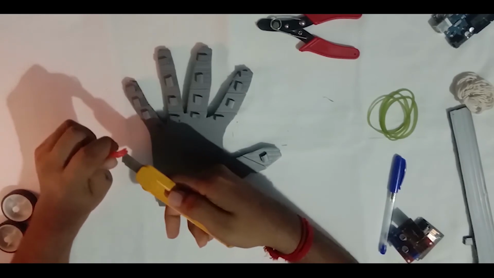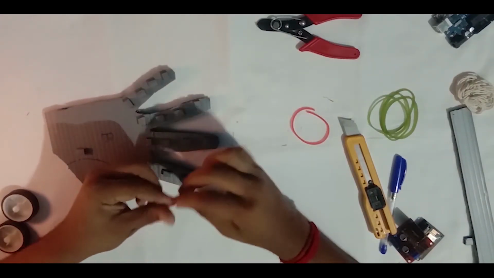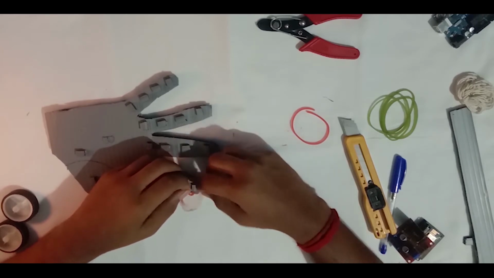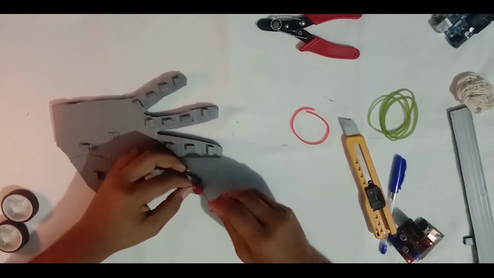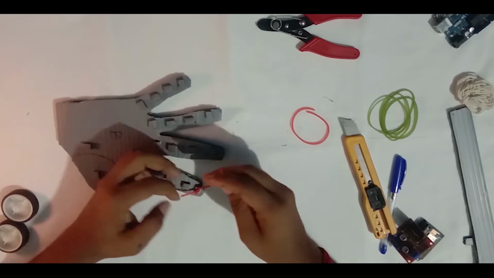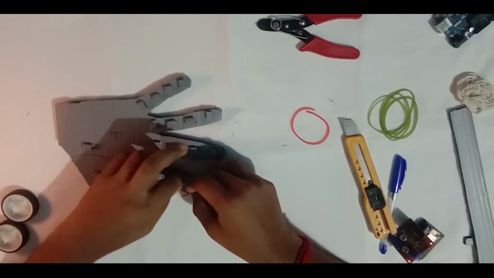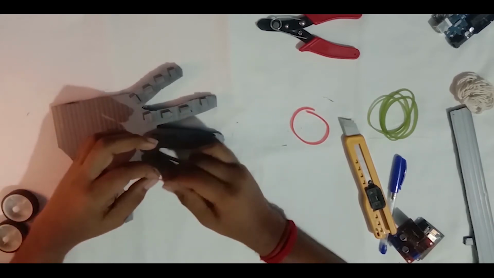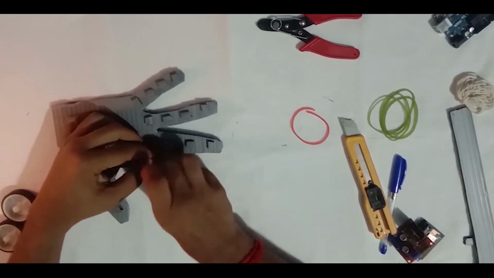Cut the rubber bands and tie one of the bands to the end of the finger and the other to the palm by running them along those tubes. Similarly, tie rubber bands to other fingers.